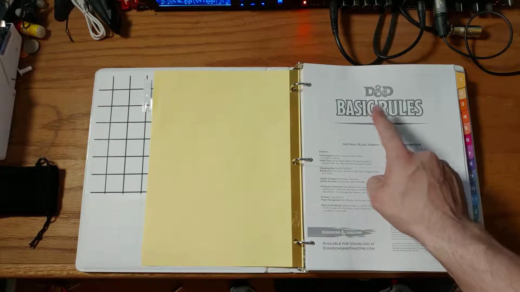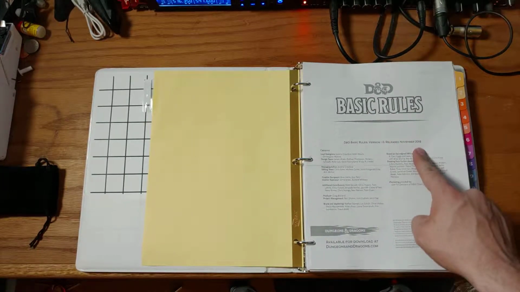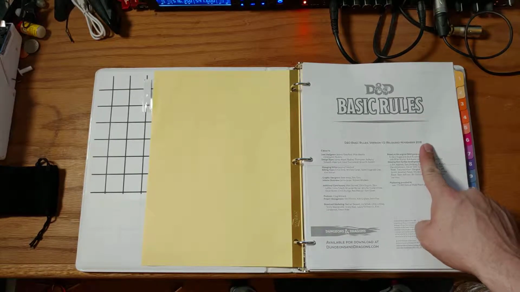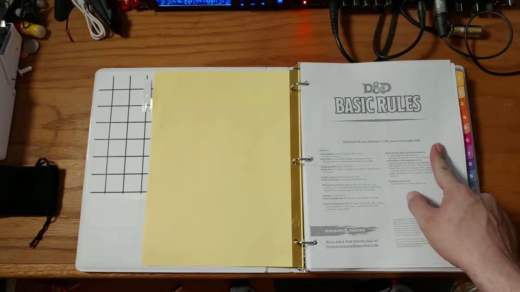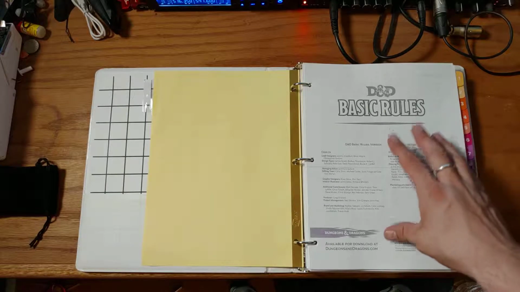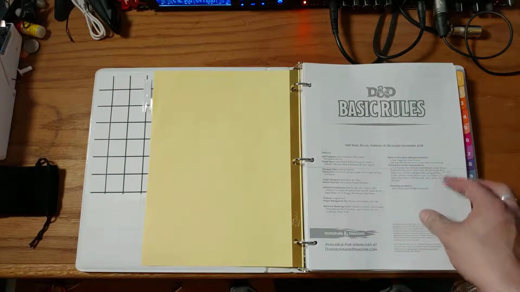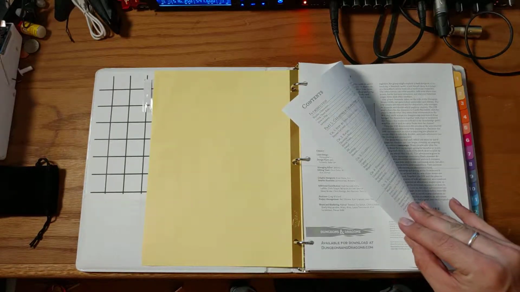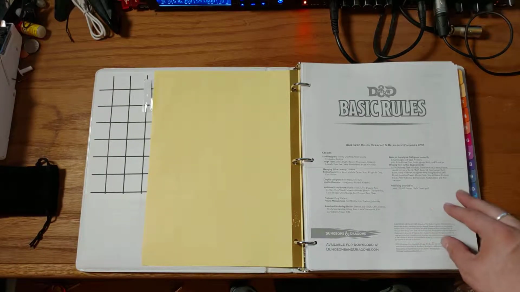So the Dungeons & Dragons Basic Rules. This was released in November 2018, so it's the new, most current version. It's available for free on their site. It's 280 pages. So I suggest you print double-sided. I highly suggest you print double-sided because it saves you a lot of paper.